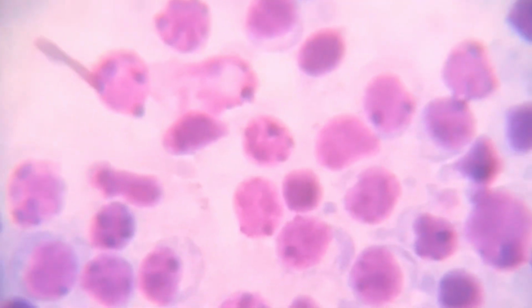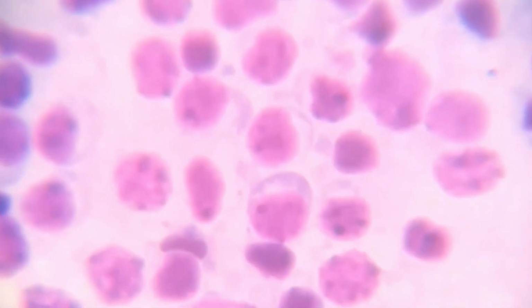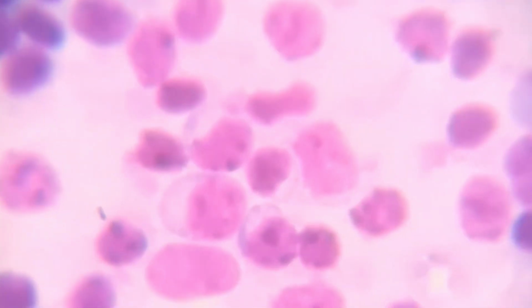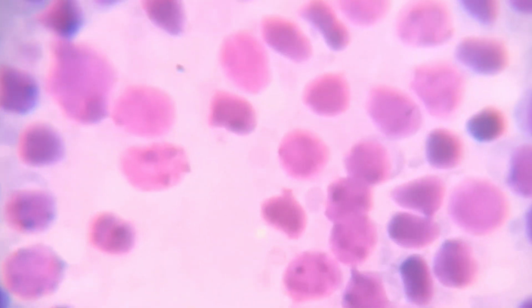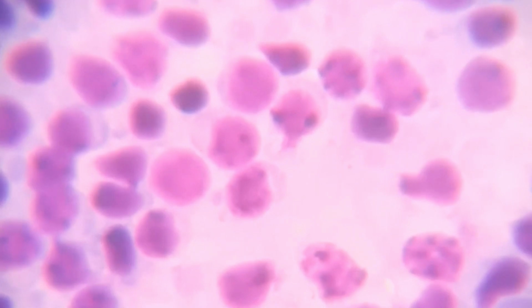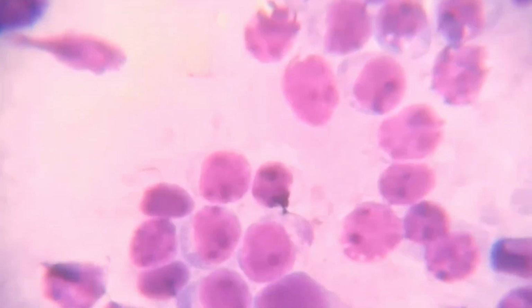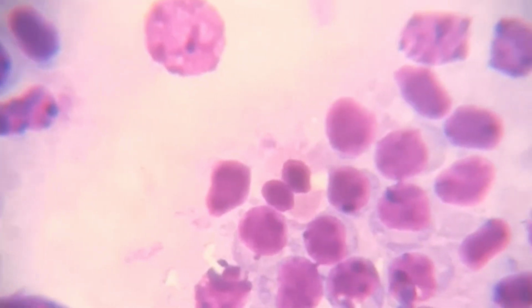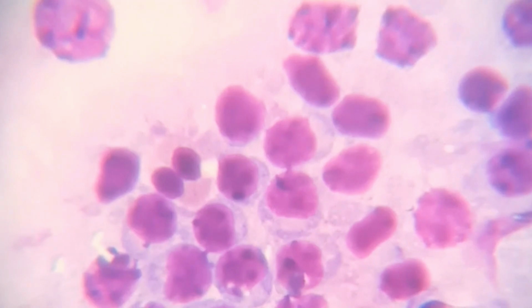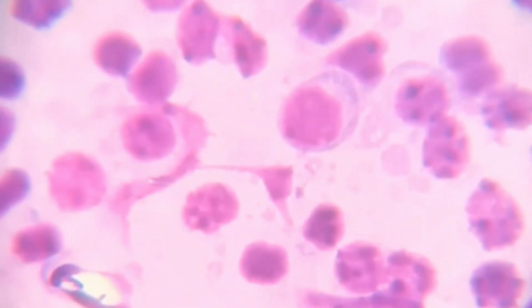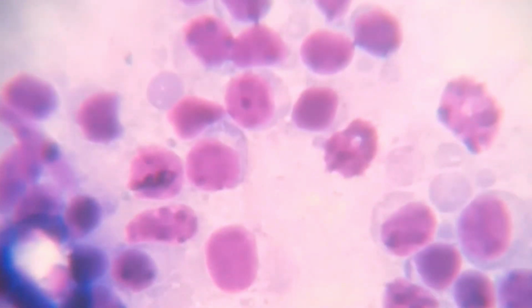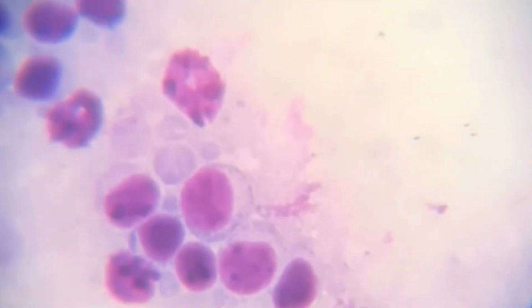The nuclei of DLBCL cells are often large, irregular, and pleomorphic, showing variability in size and shape. Nucleoli may be prominent, and the chromatin pattern can be coarse. The cytoplasm of DLBCL cells is variable and may range from scant to moderate in amount. Cytoplasmic borders may be indistinct, contributing to a more blastic appearance.